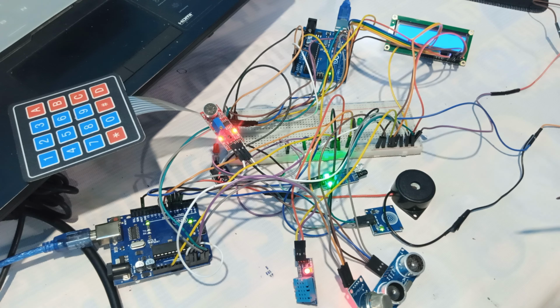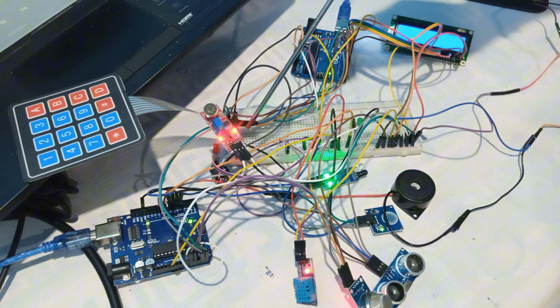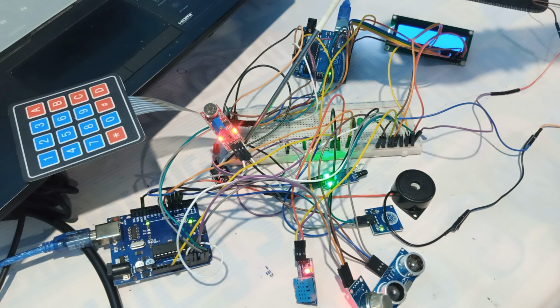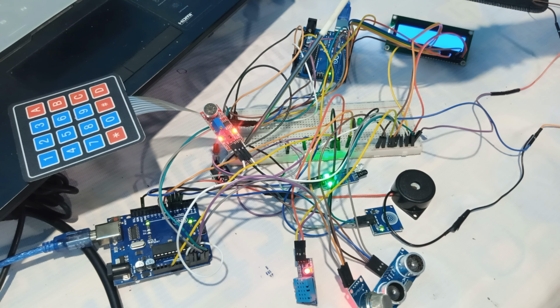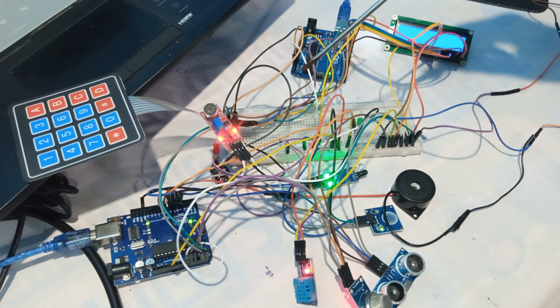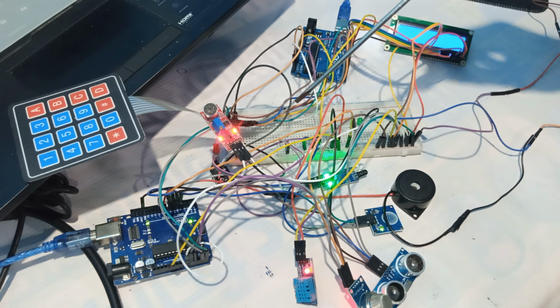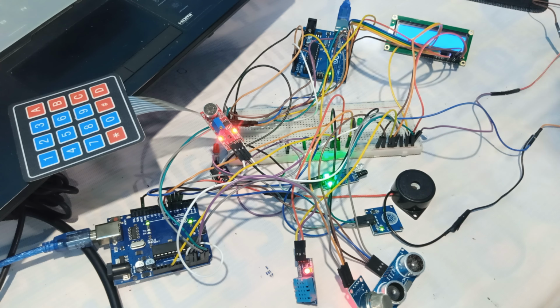Next we have the MPU 6050. MPU 6050 is very small, and it is kept here. You can see it. It is a gyroscope sensor, which means it detects vibrations and it also detects acceleration. Suppose we put it in motion, it will give the acceleration value, and it will give somewhat of a location also.